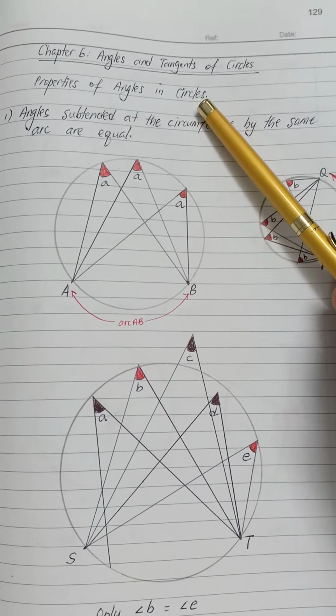When it's like that, all the angles created on the circumference would be the same. Can you see that? If this is B, this is going to be B, all the same. So that's the first property here, right? So angles subtended on the circumference of the circle would be the same if they are produced by the same arc, right? Now let's look further on this.